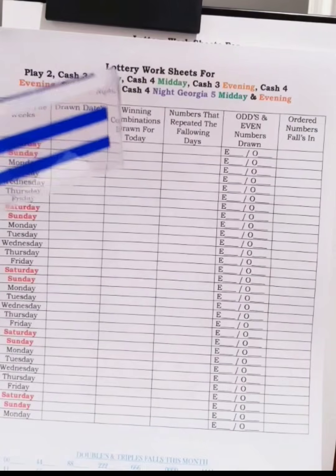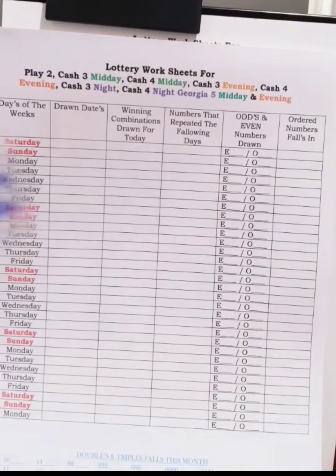If you ever see a number repeat twice in a row, like the number 2, guarantee you that number 2 will possibly come back a third time in a row, or maybe 4 times in a row. That is when you need to play that number. Add that number to whatever number you were already figuring out, and you will get your winning number that way.